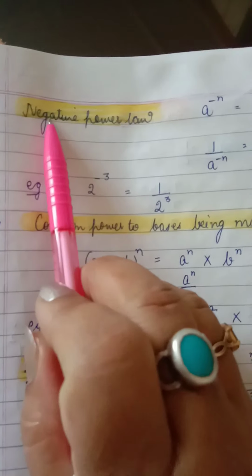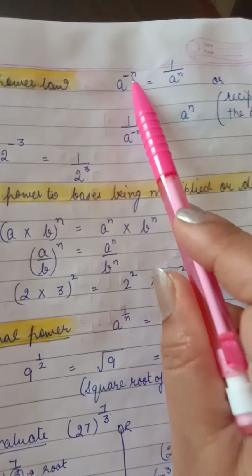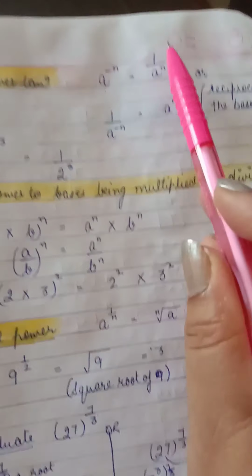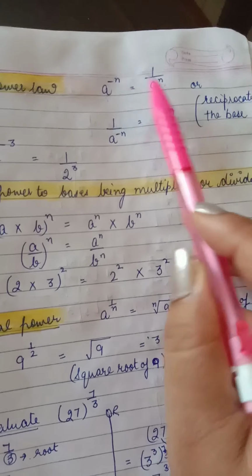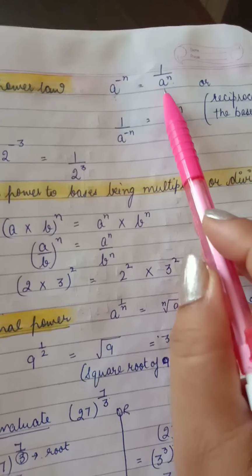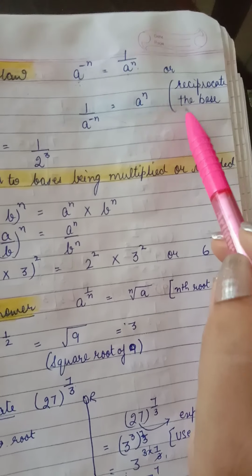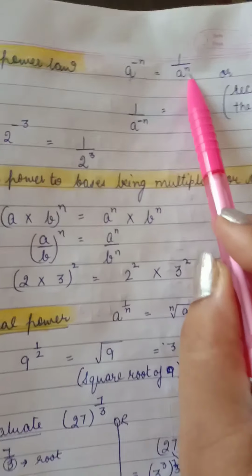Next law, this is called the negative power law. a to the power minus n. So base to the negative power is equal to 1 upon a to the power n. Basically, whenever a base has a negative power, we reciprocate the base and the power automatically becomes positive.